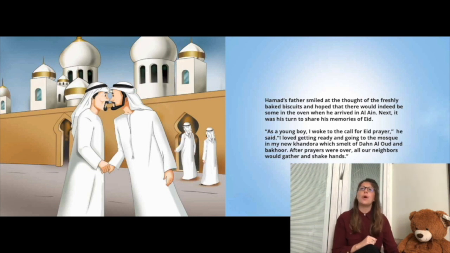As a young boy, I woke to the call for Eid prayer, he said. I loved getting ready and going to the mosque in my new kandora, which smelled of Dan el Oud and Bakhoor. After prayers were over, all our neighbours would gather and shake hands.